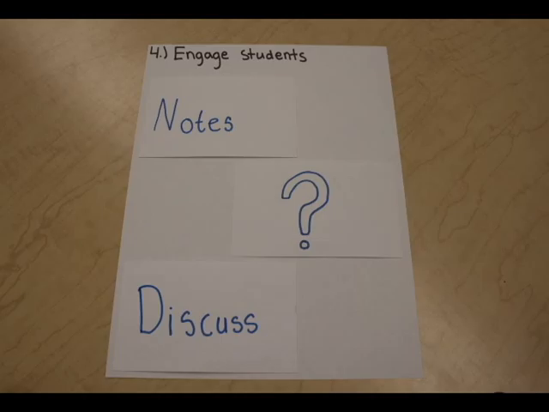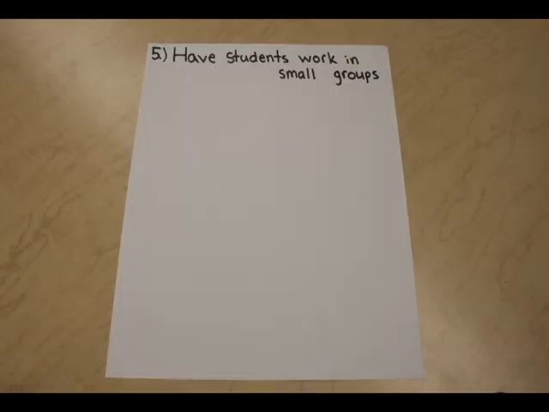This would also be a great time to implement the Canvas discussion board in order to engage your students before they even return to class. They could have posts, ask questions, answer questions that other students had, all in order to engage your students. Once the students have returned to class, you are ready to implement the fifth step.